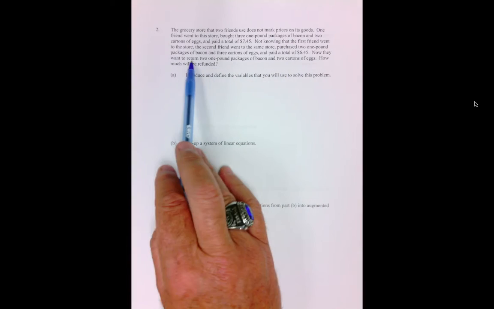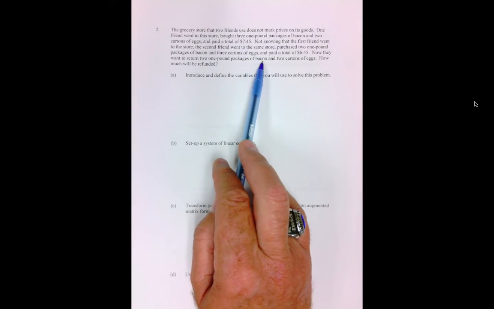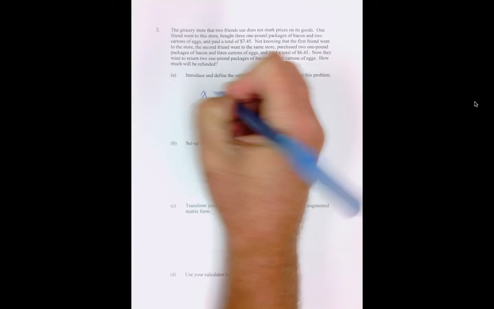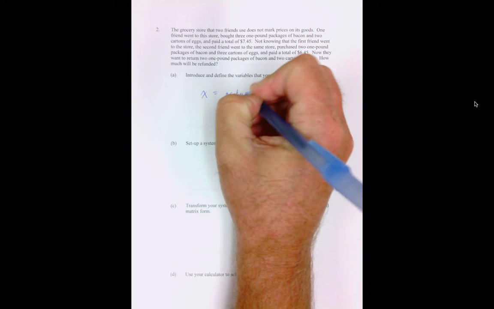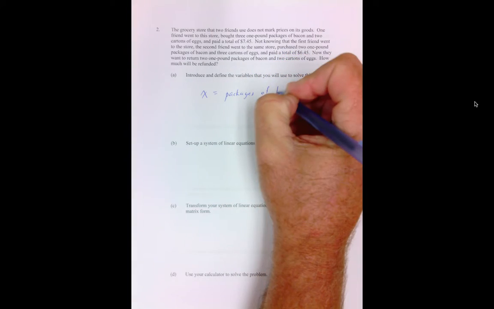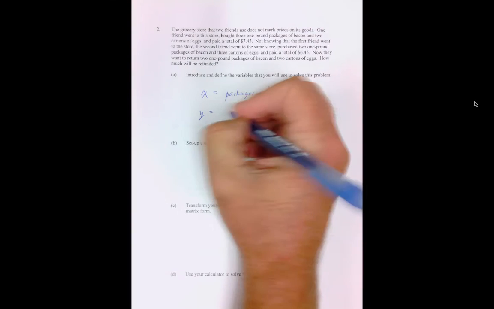Well, it looks like they want to return a package of bacon and carton of eggs. So let's let X be the packages of bacon and Y be cartons of eggs.